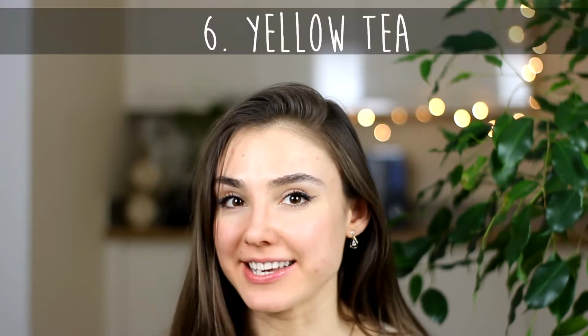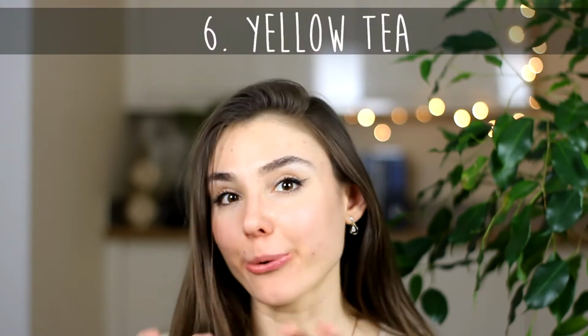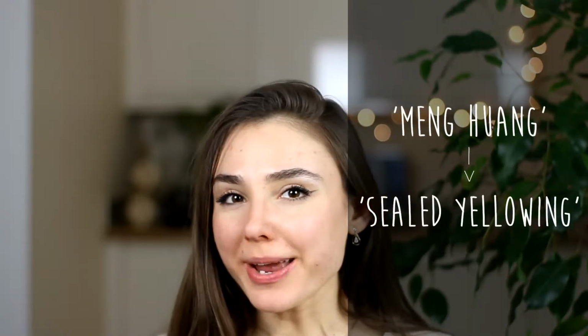Secondly, a green tea can then be turned into a yellow tea using a process called menghuang. Translating, menghuang means sealed yellowing. During menghuang, small portions of the tea leaves are wrapped into bundles using paper or cloth. Whilst wrapped, the leaves slowly change color from green to yellow-green. This happens because chlorophylls in the tea leaves are broken down. This allows for the vegetal flavors in the tea leaves to begin to mellow and for the tea leaves to partially oxidize.